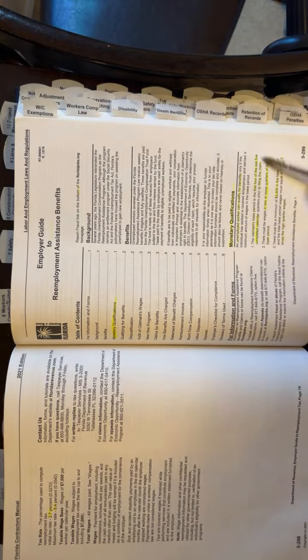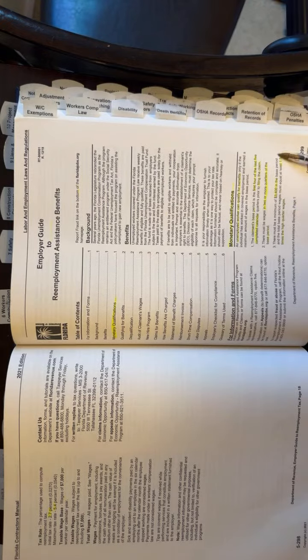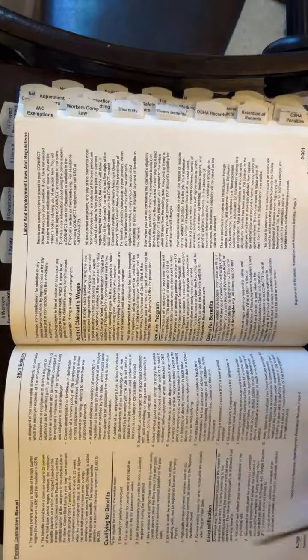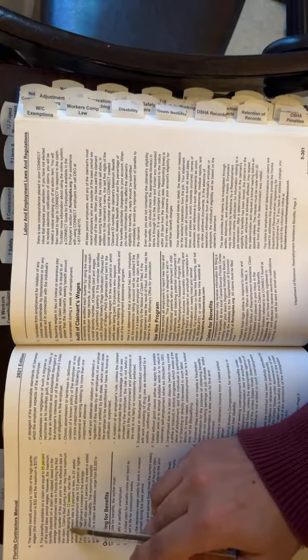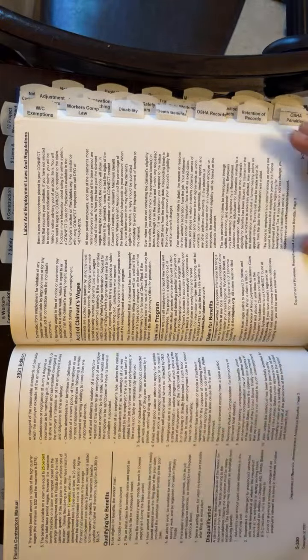Monetary qualification: an unemployed worker can qualify for the benefits. First four of the last five completed calendar quarters before filing the claim, wages in 2 or more quarters of the base period, $3,400 in the base period, at least 1.5 times the highest quarter wages. Page 5300, 25%, benefits ranging from 12 weeks.